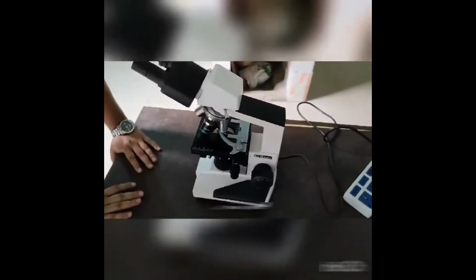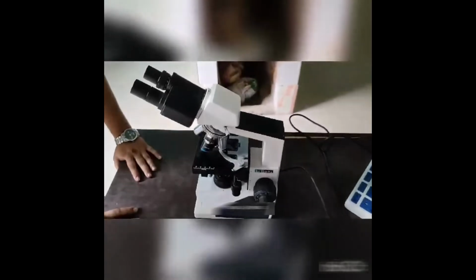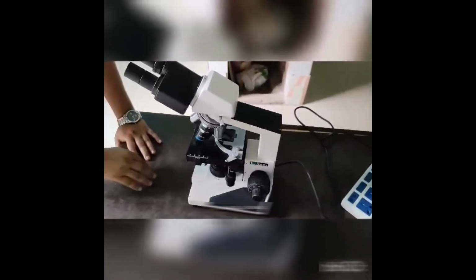Students, this is your first practical class. This is a compound microscope. Today we will talk about its parts.